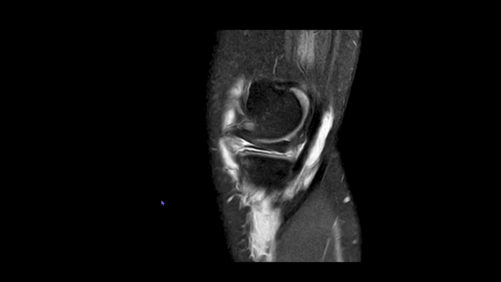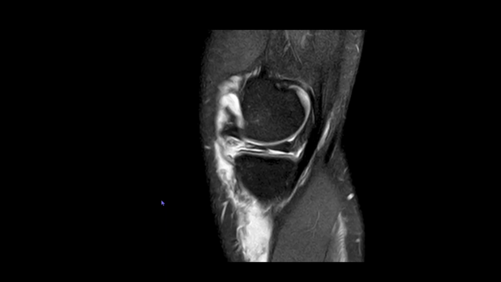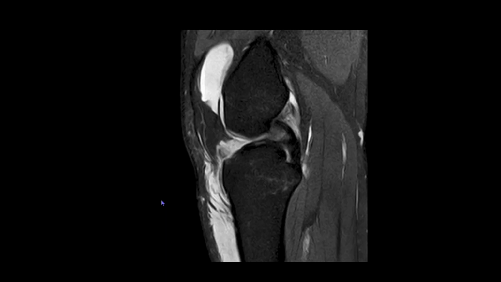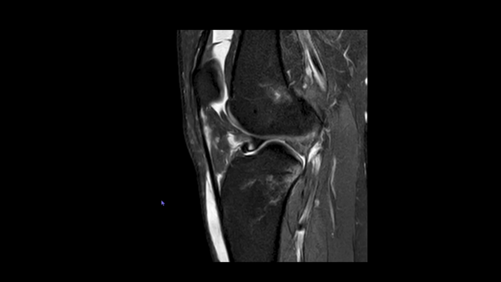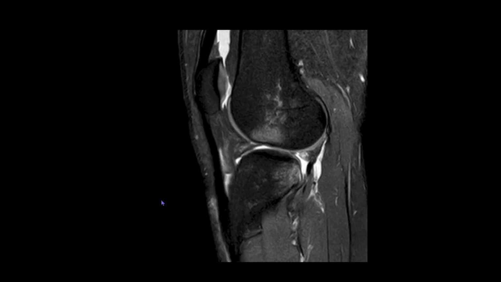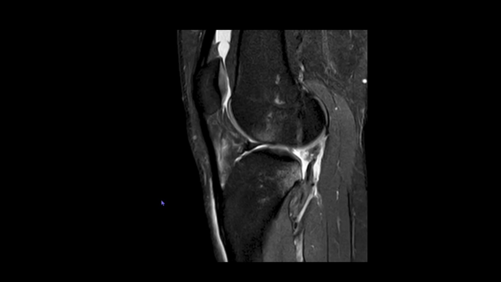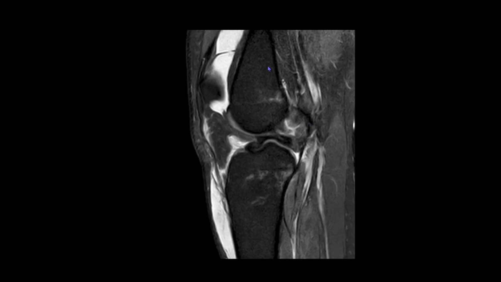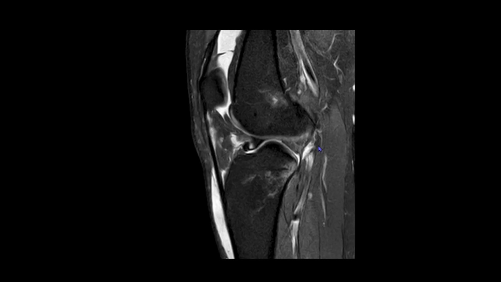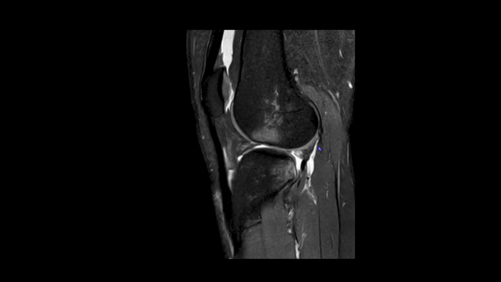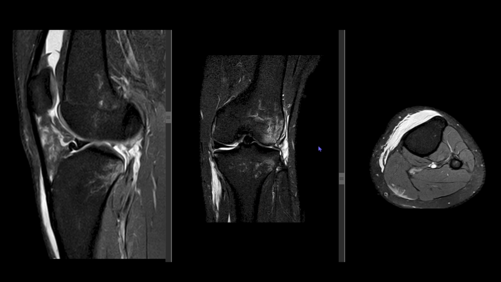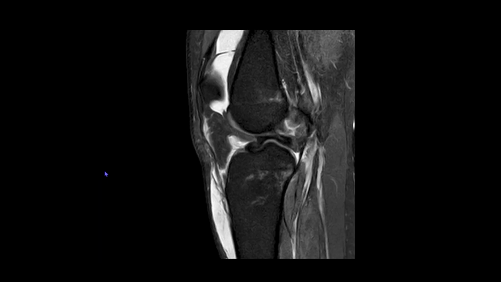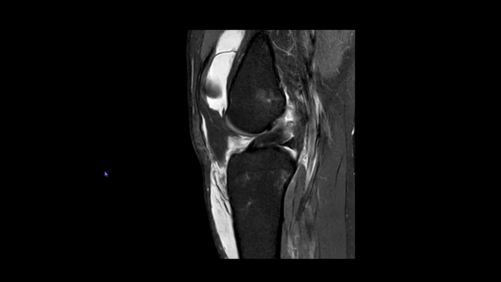So here we have a case of a 25-year-old patient who had been involved in a road traffic accident. Let's read the MRI of the right knee joint. We'll first start with the joint effusion. If the joint effusion is seen reaching up to the suprapatellar recess and definitely filling it, we'll call it a moderate knee joint effusion. Beyond which we'll look at the anterior and the posterior cruciate ligaments.